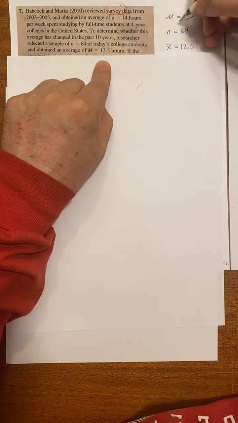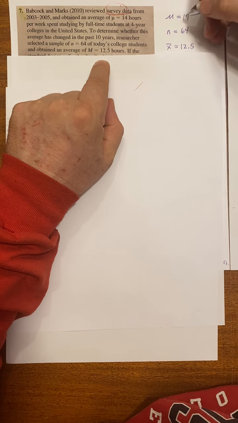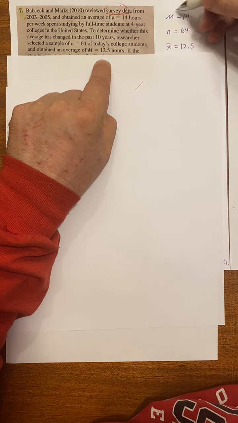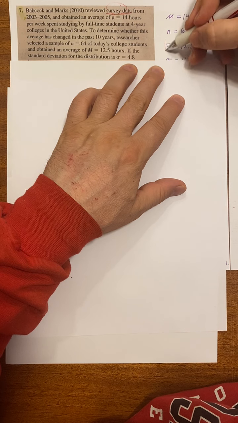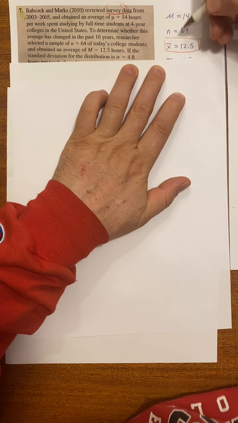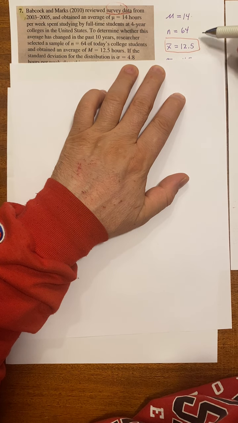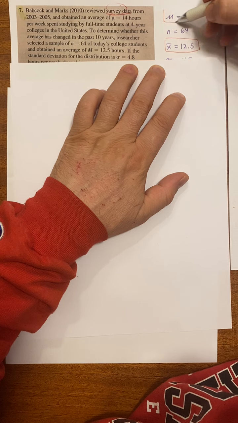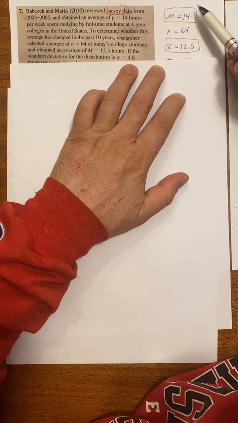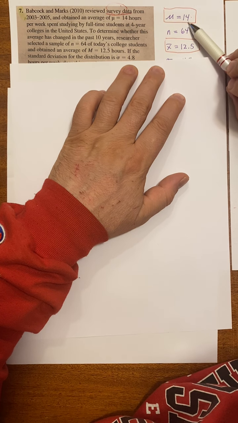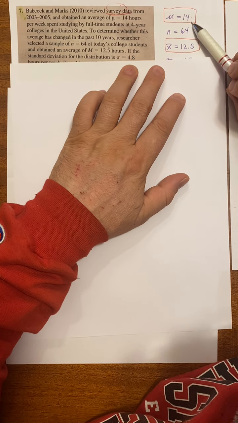They didn't administer a treatment, but they looked to see if this sample of students who study an average of 12.5 hours a week is significantly different from the population that says they study for 14 hours a week.